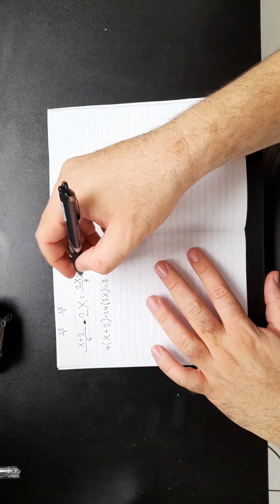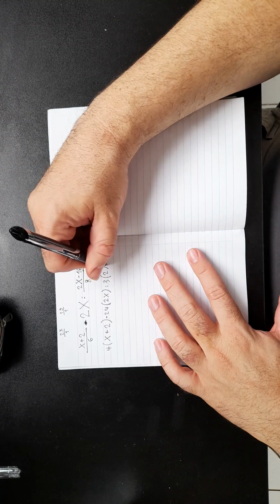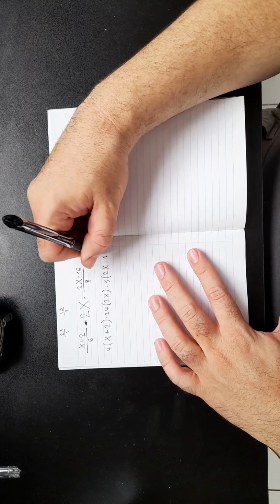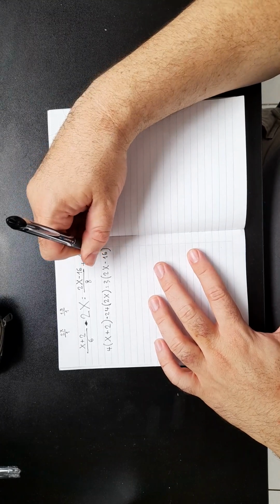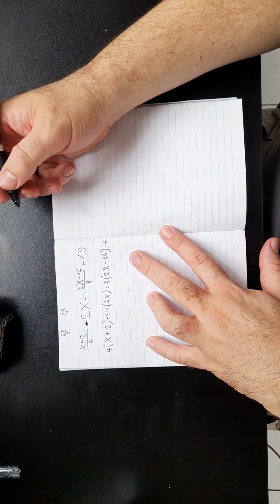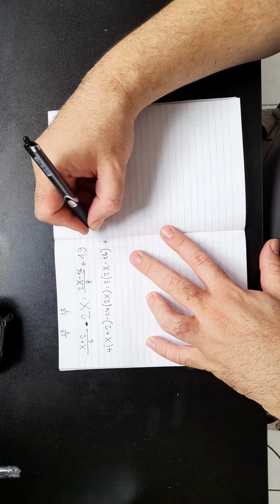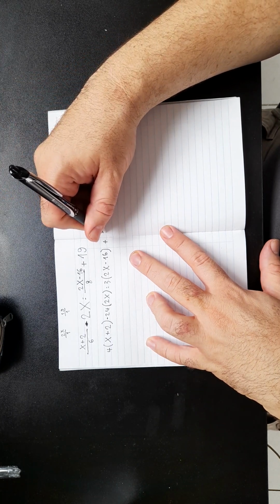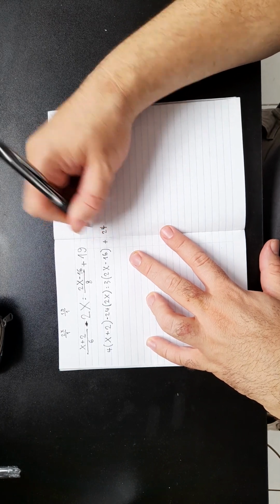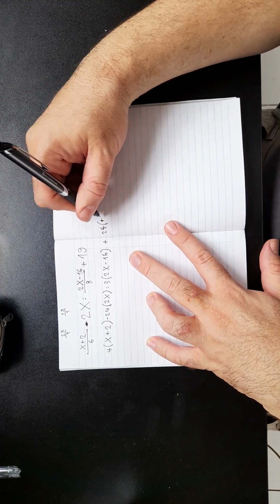I just make all the numbers copies, so it's going to be 2x with negative 16, plus 24 multiplied to plus 19.